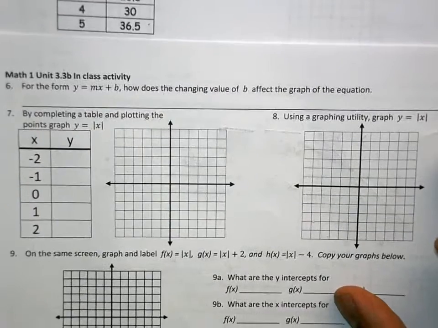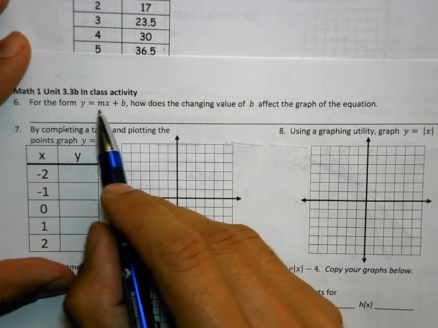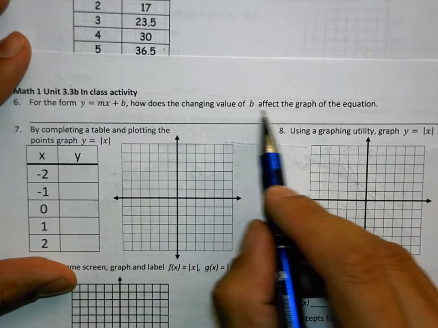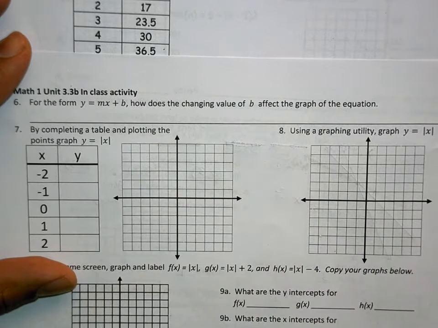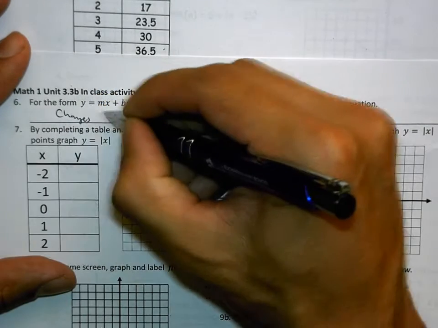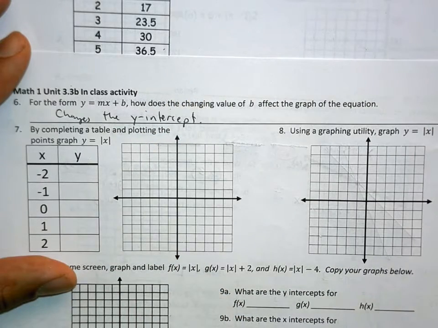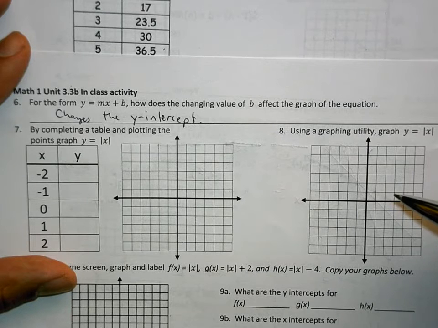Readjust the camera. Right here it says, for the form y equals mx plus b, how does the changing value of b affect the graph of the equation? What does that change? It changes the y-intercept. We're going to be more specific on this in just a little bit.